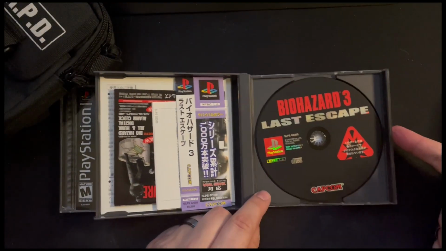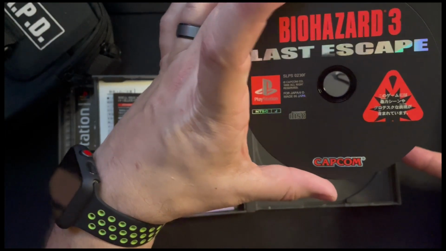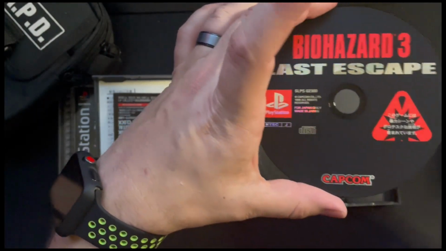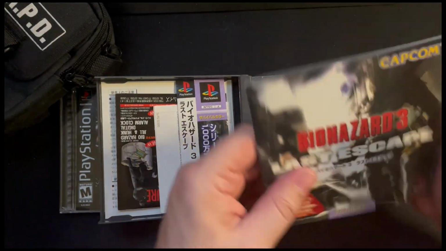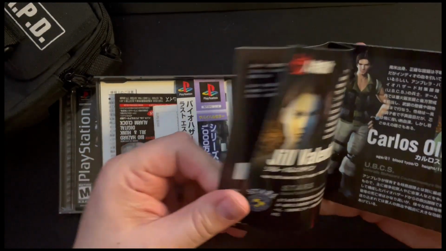And of course, their discs are very similar. They're all very generic with a black background with the title and some of the information here, but not as much imagery as we're used to in the North America version.